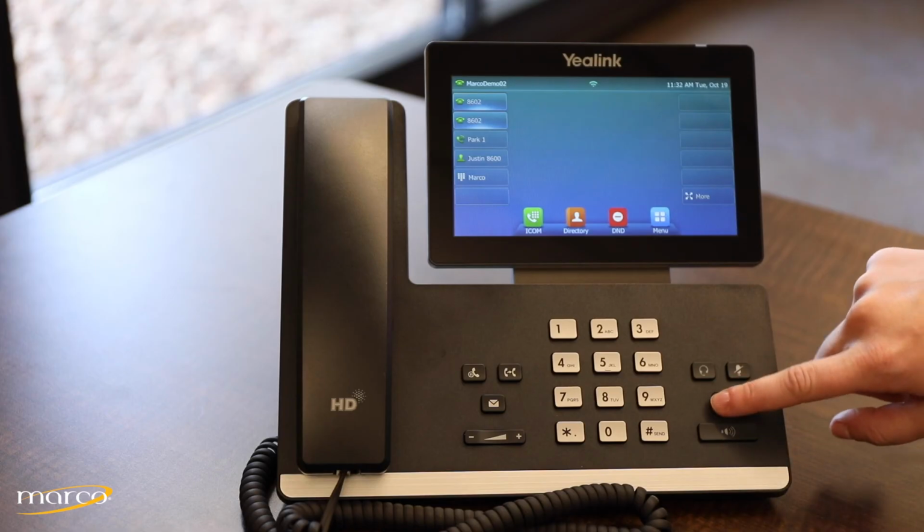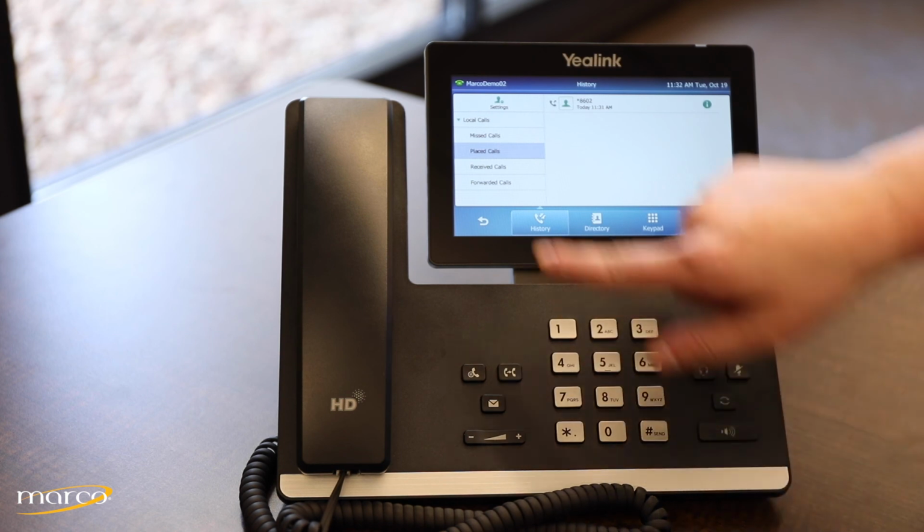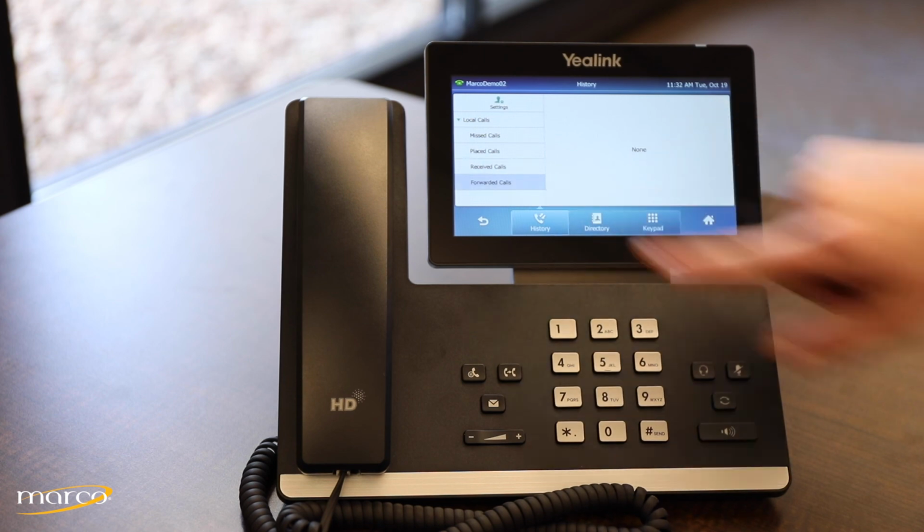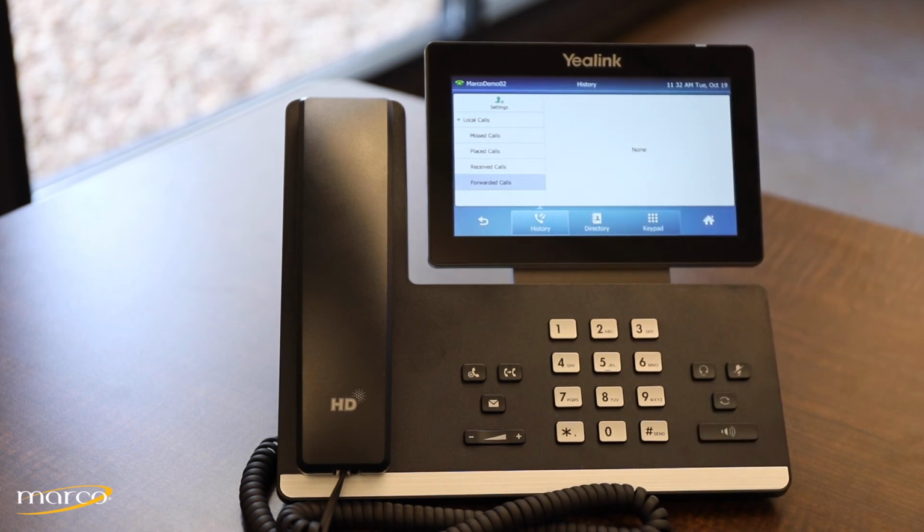To manage your call history, press the history button and tap on missed calls, placed, received, or forwarded to see all calls in the list.